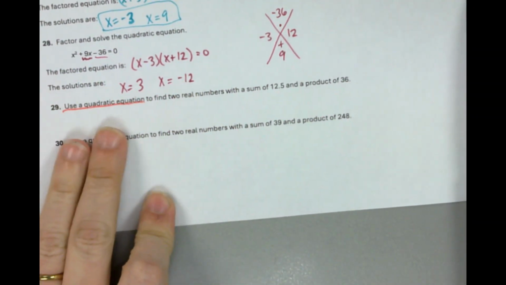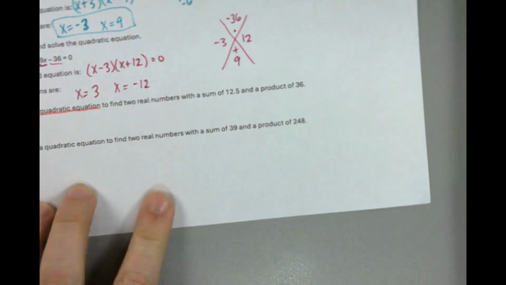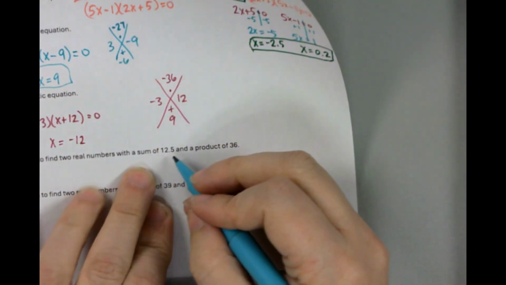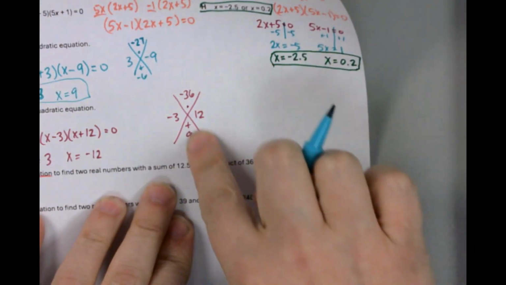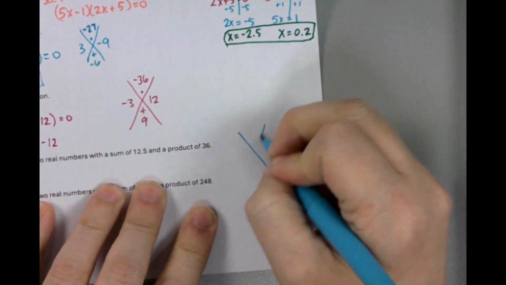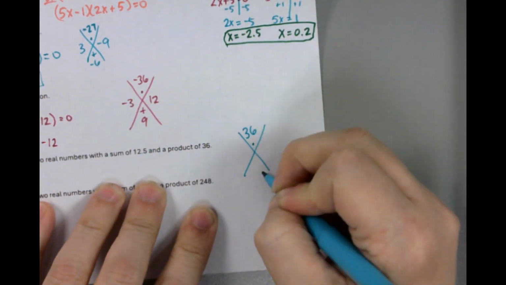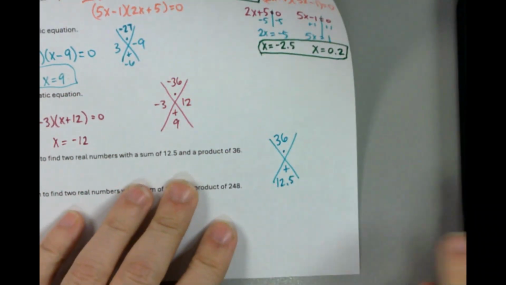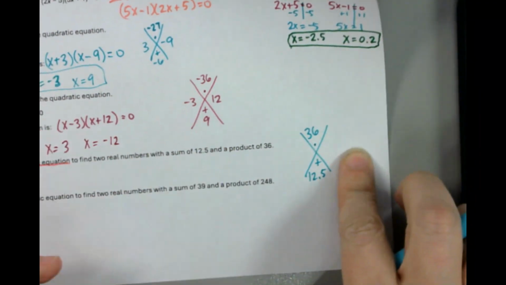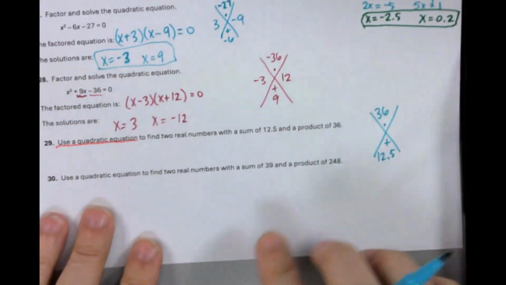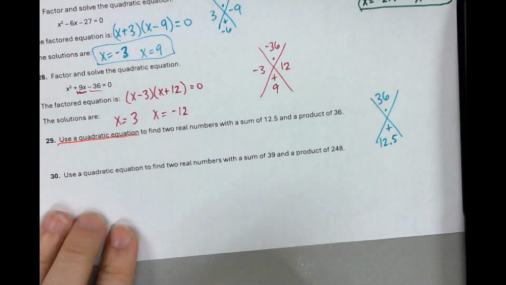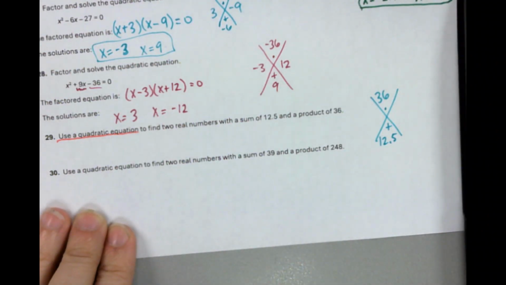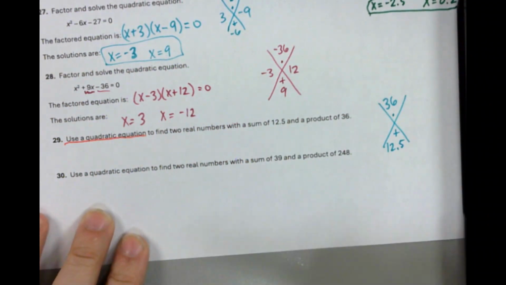If we don't want to use a quadratic equation, then we are looking for two numbers with a sum of 12.5 and a product of 36. That's what we were just doing. So multiplying to 36 and adding to 12.5, our calculator can find that for us, and we can find these two numbers. Problem done. Now in order to use a quadratic equation, it is going to be more difficult. And I'm actually going to get out a pen because I don't have quite enough room.